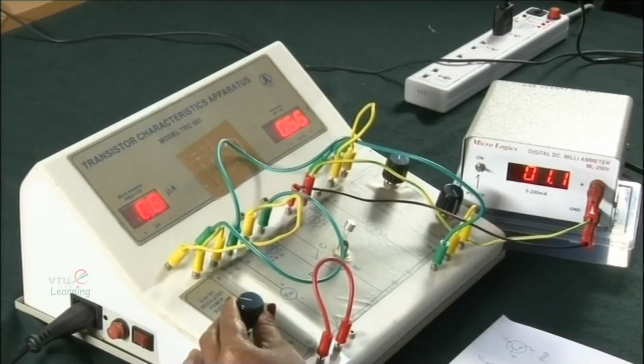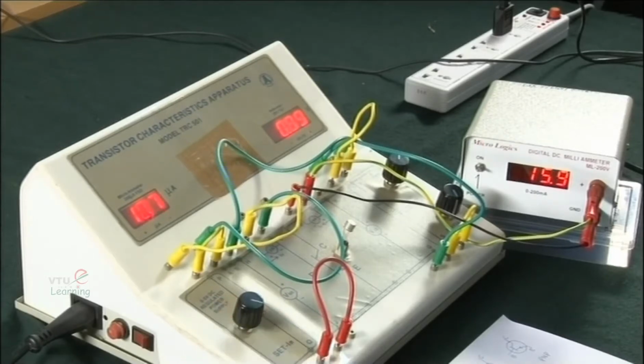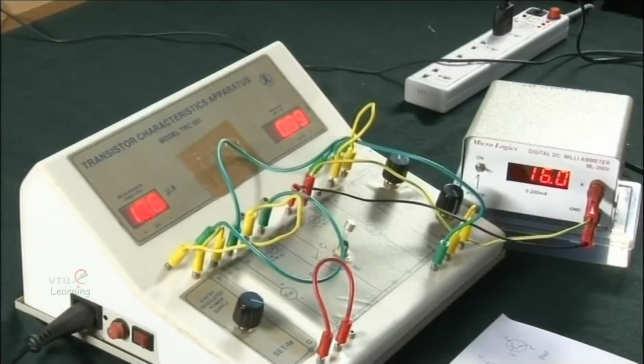As soon as you reach 0.6 volt, IB is increasing. Now vary the voltage in steps up to 0.88 volts. Record the corresponding microammeter reading as well as the milliammeter readings, and tabulate them.